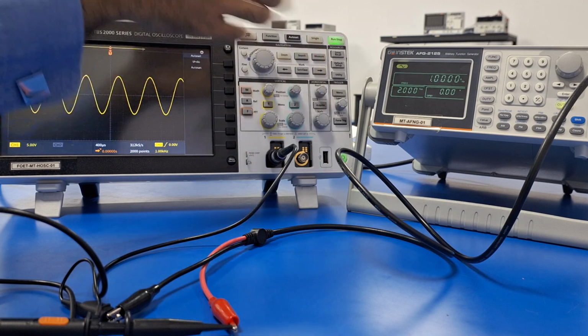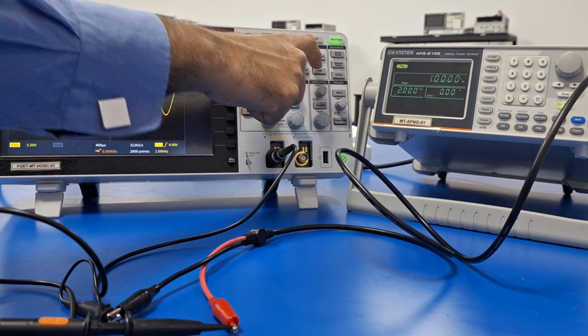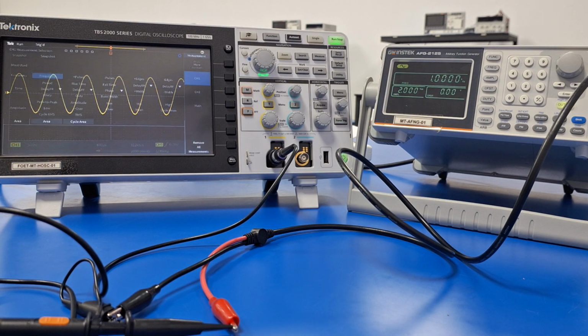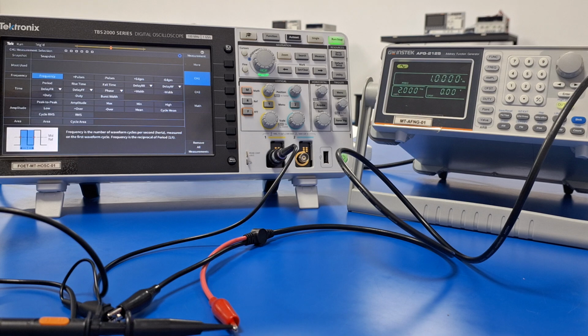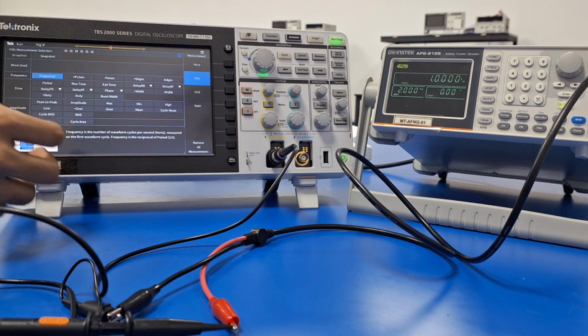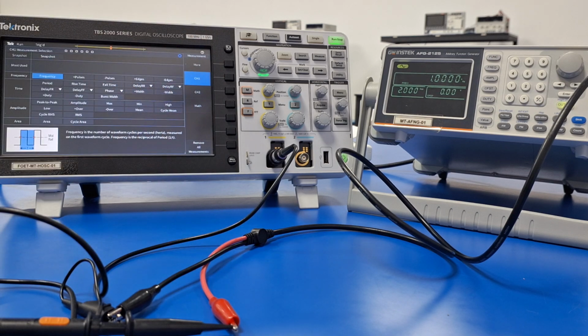Every digital oscilloscope has a button specifically called measure. Once you press that button, it will either take you to a brand new menu, or give you some pop-up menus on the side or at the bottom.